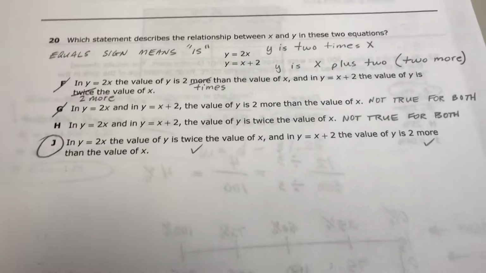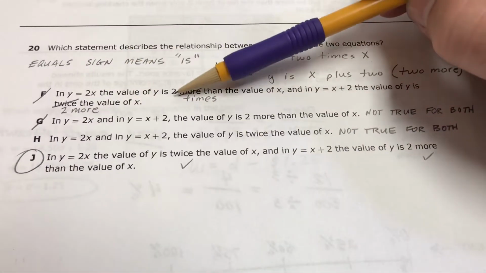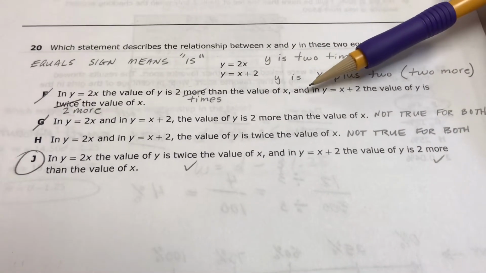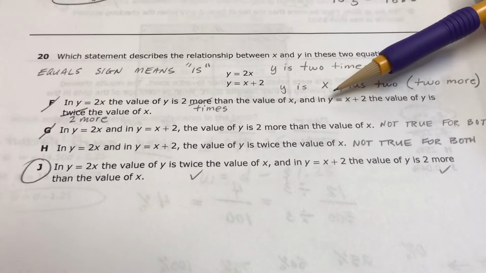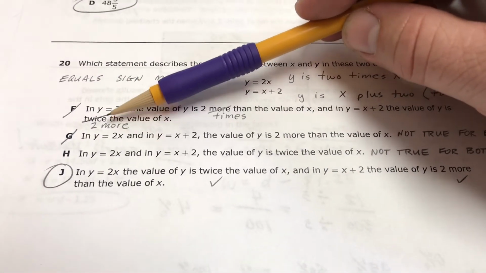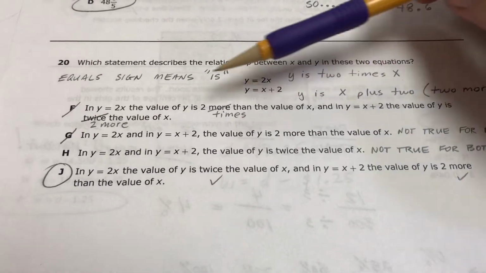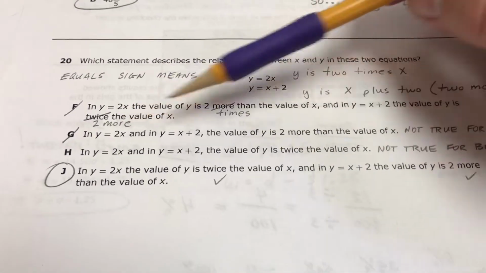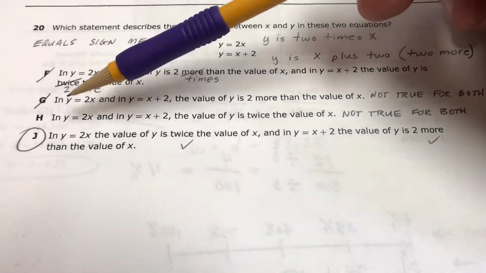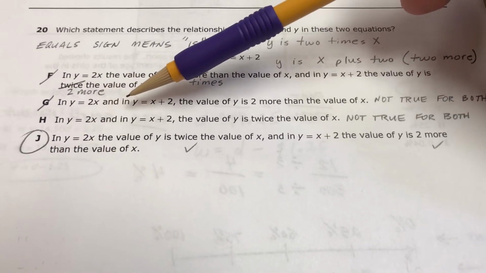No, 2x is 2 times x. So it's 2 times the value of x, so that makes it wrong. This one says in y equals x plus 2, the value of x is twice. No, twice is 2 times. This is plus 2, not 2 times. So it's 2 more. So those are switched around. So F is wrong.